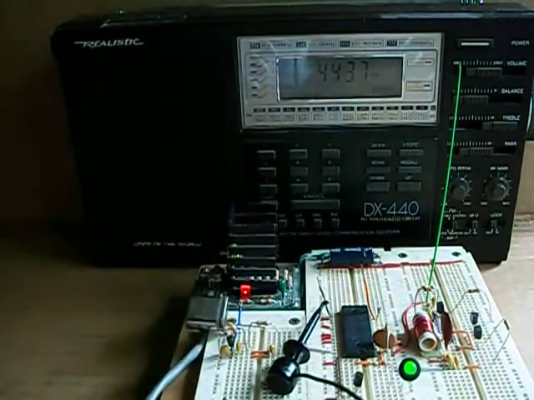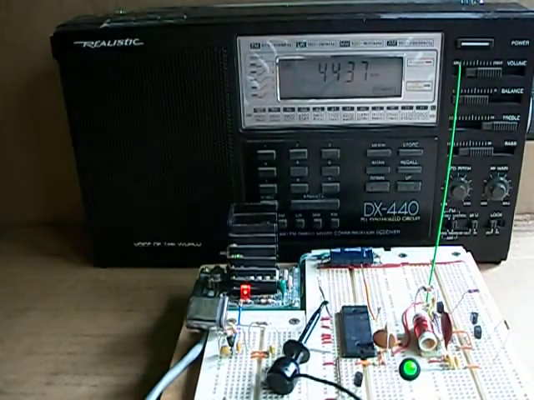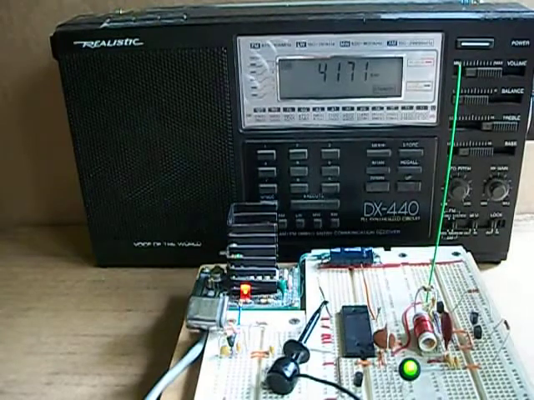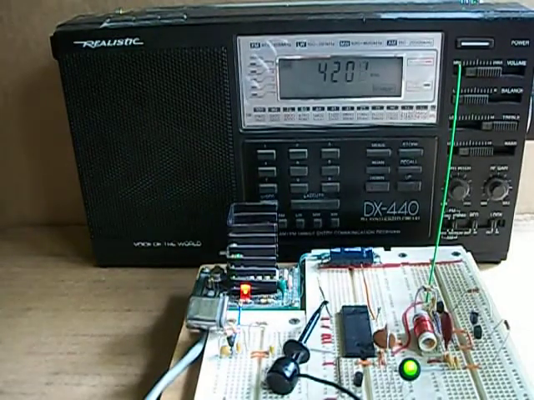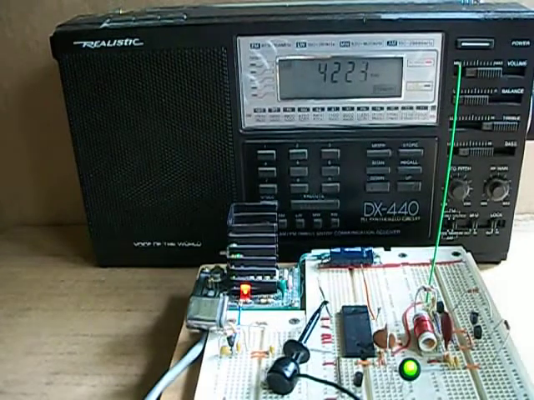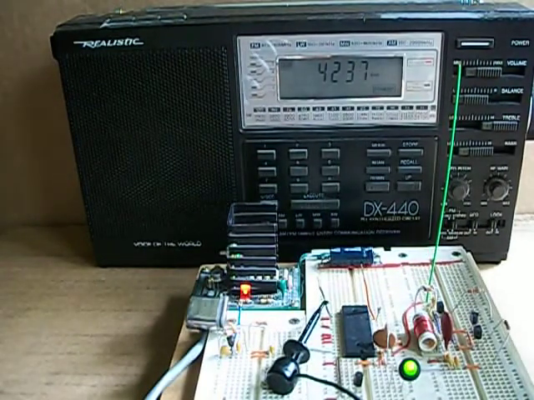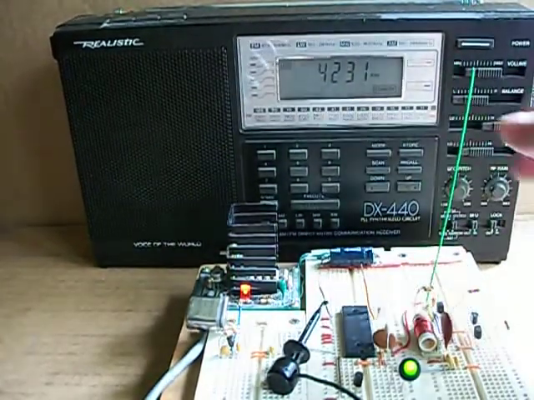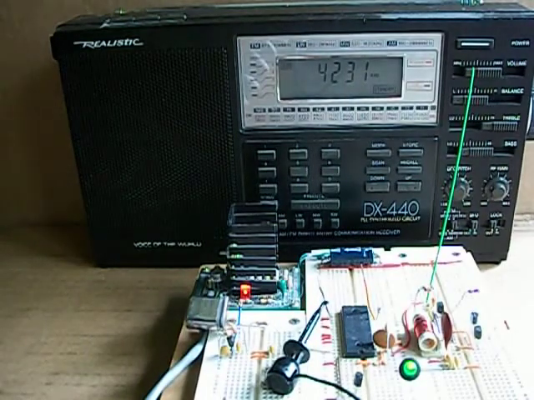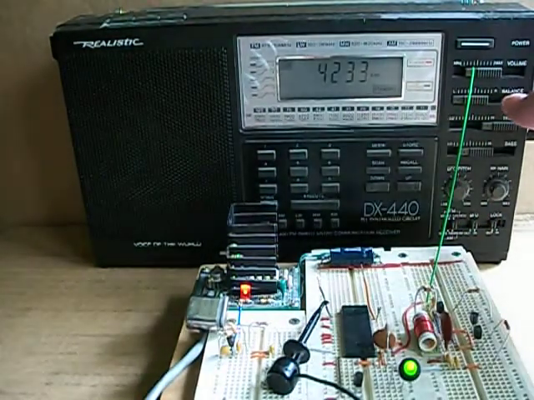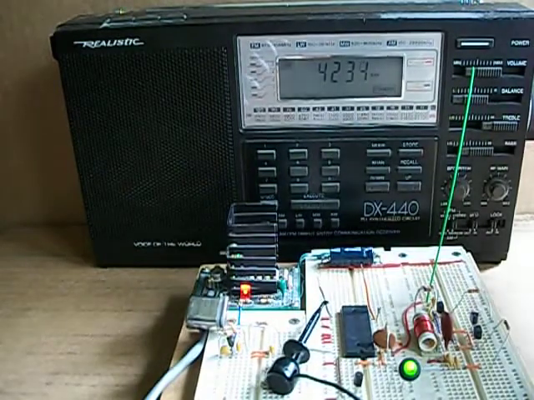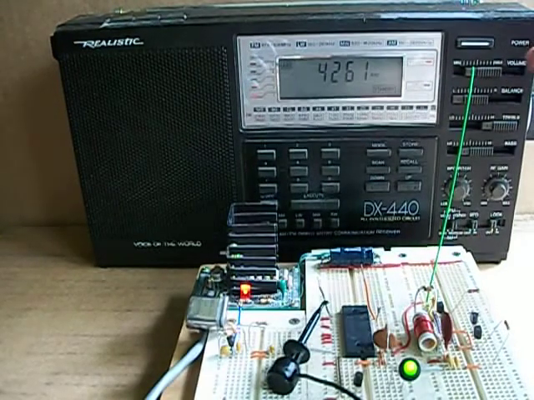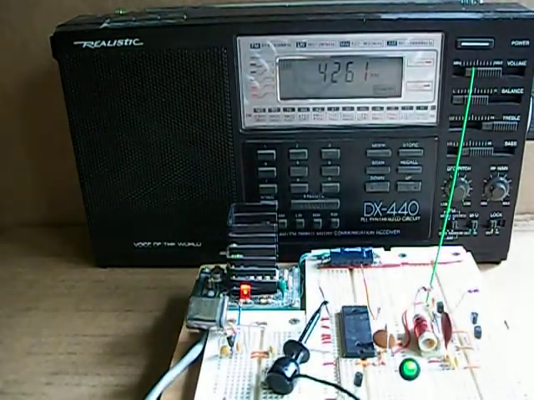And the last one is 4.231. This one I have to go down quite a bit. 4.2. It's not there. 4.231. Did I make a mistake? Oh, there it is. That one's off quite a bit. 4.26.